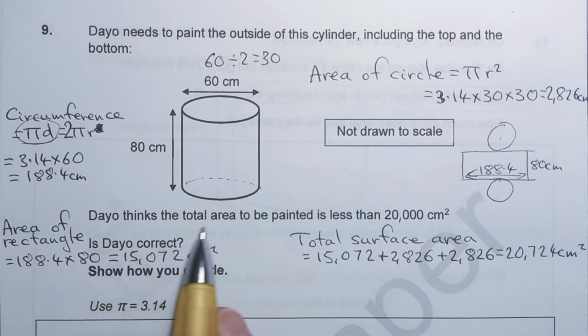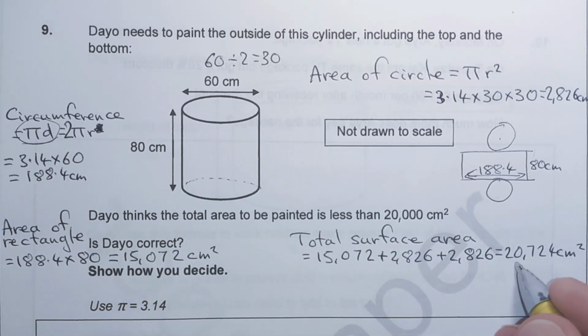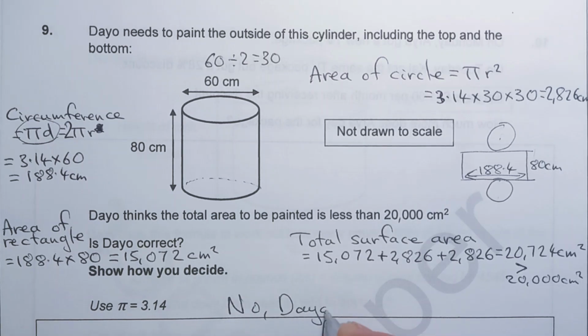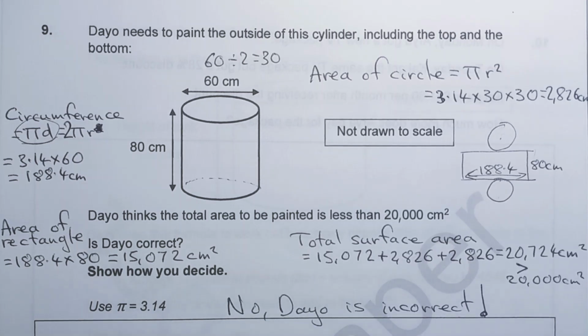Okay, Deo thinks the total area to be painted is less than 20,000. Well, no, this is more than 20,000 centimetres squared. So is Deo correct? No. Deo is incorrect. Exclamation mark.